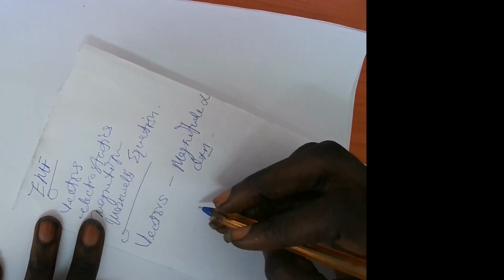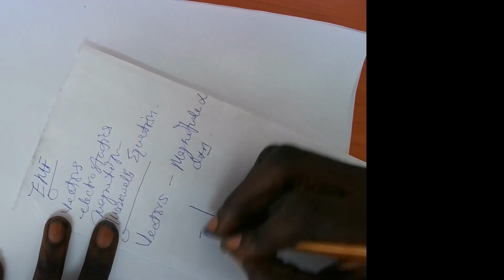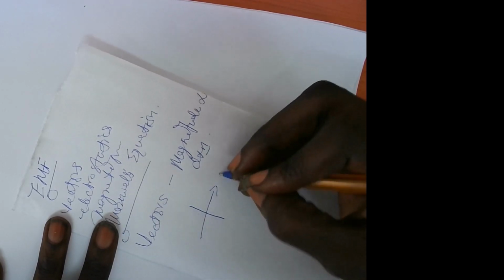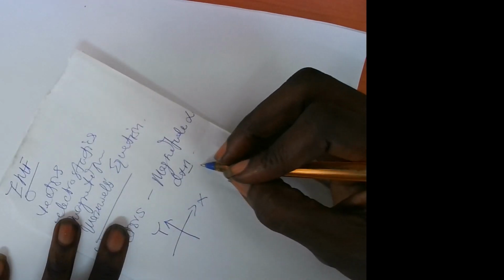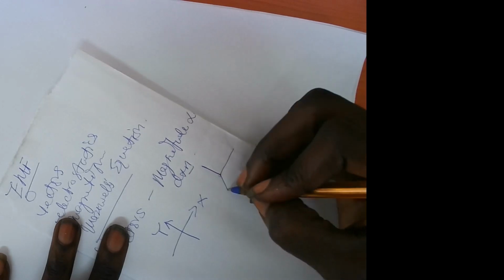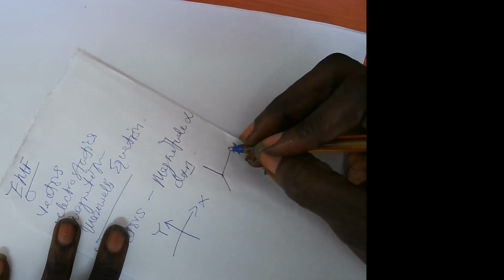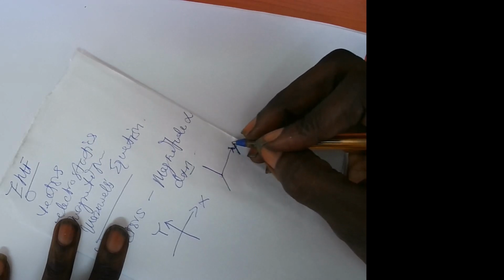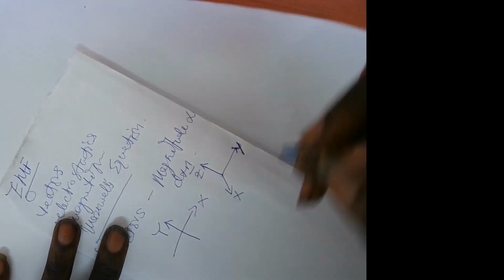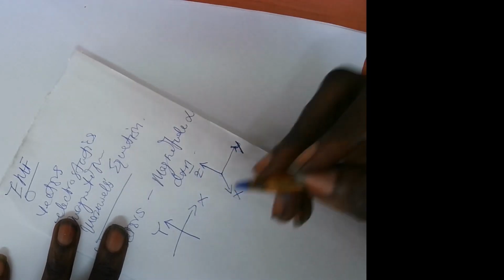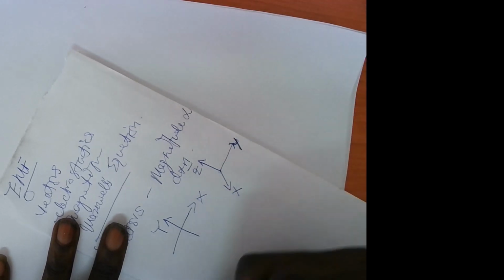The direction here could be two-dimensional, that is x and then y. It could be three-dimensional, that is x, y, and then z. So this is y, this is x, and this is z. Normally these are the two typical dimensions by which we represent vectors.